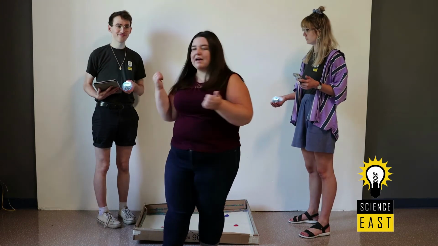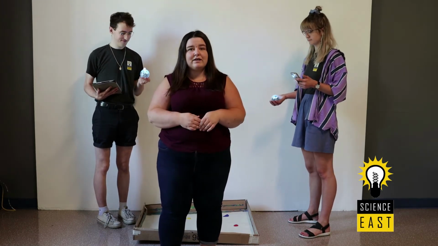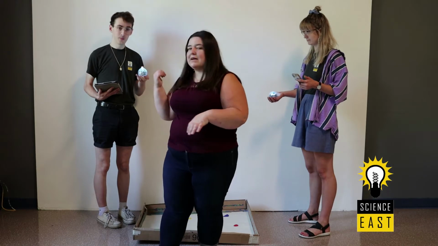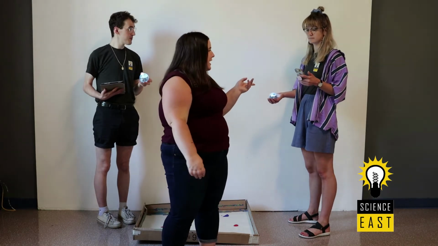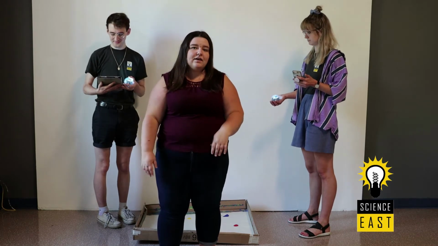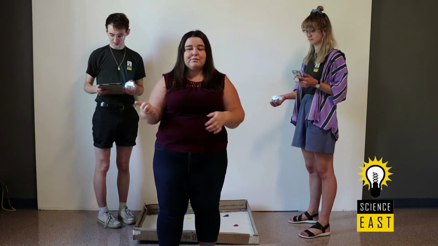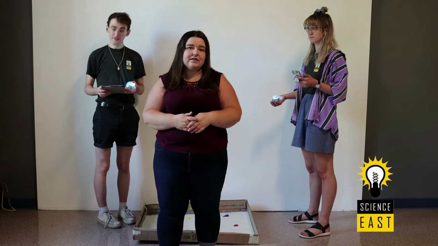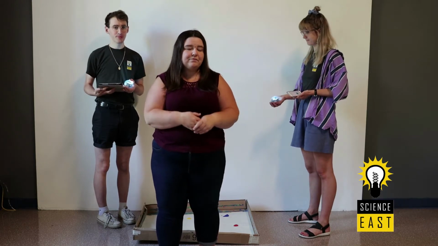Kaylee and Matthew are both using Spheros for the first time today, and you'll notice that Matthew has a tablet, which is an Android, and Kaylee has an Apple phone. So it can be used on whatever device that your students bring. Both apps that go with it, Sphero Play and Sphero Edu, are free, so as long as you can download an app, you're good to go.